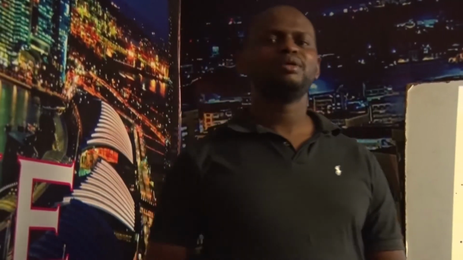Welcome to today's class. Today I'll be talking about material identification in the store. So remember, when materials come into the store, the next step is to store those materials. And after storing the materials, you must identify the materials in the store. How then do you identify materials in the store?